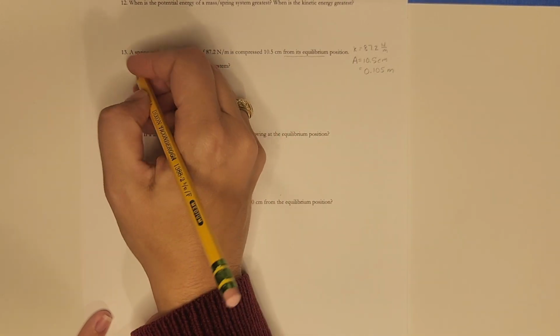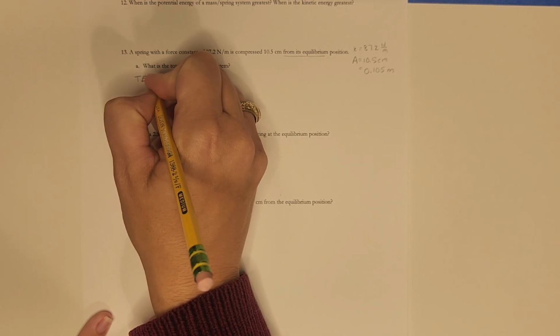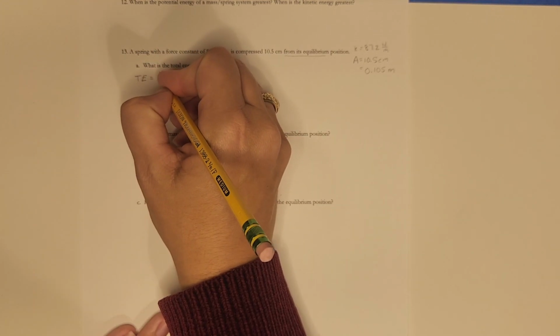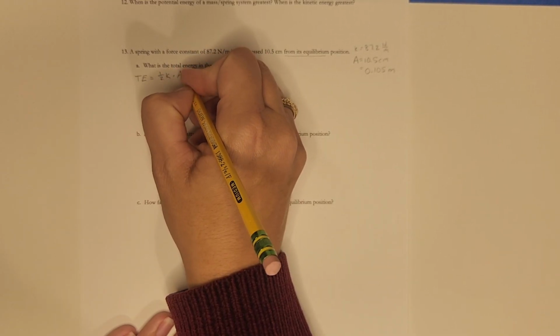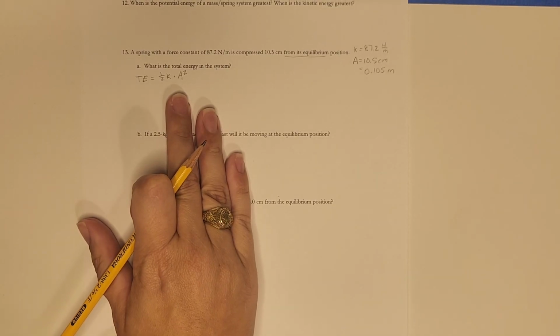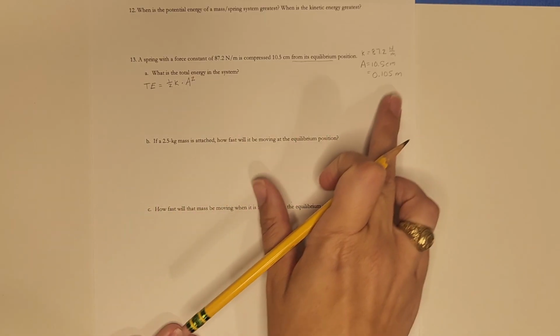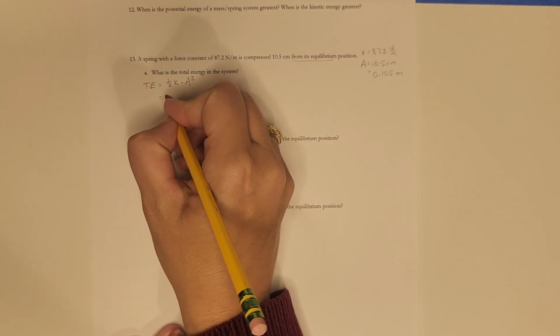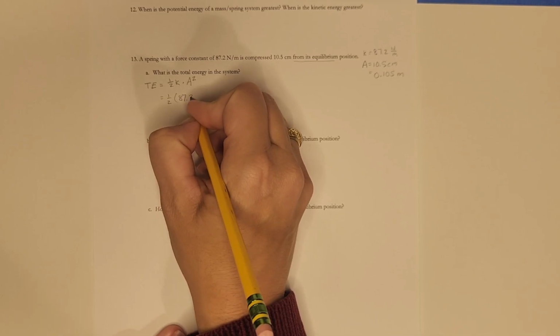But we have this equation: U equals 1/2 of the force constant times our amplitude squared. And so now we can just plug everything in. So equals 1/2 of 87.2.